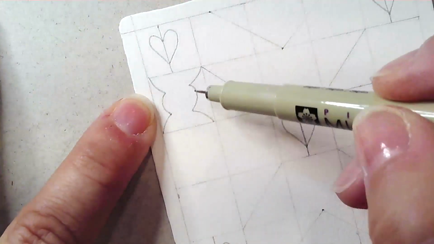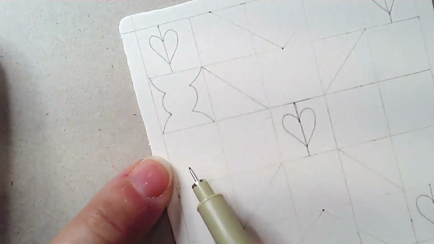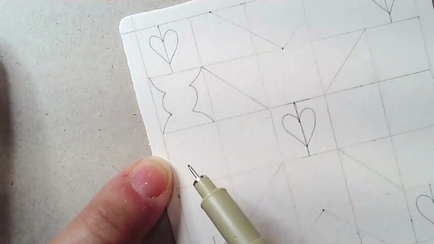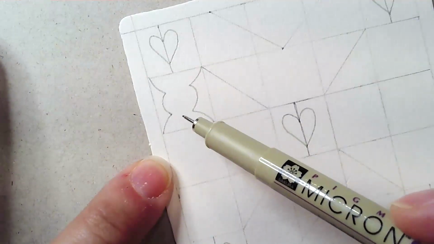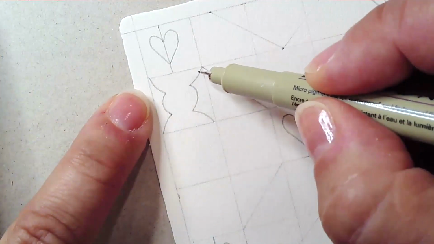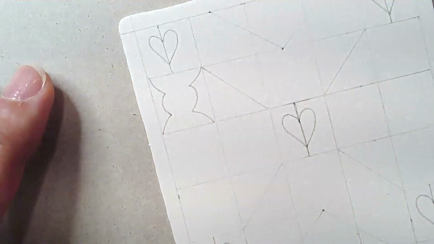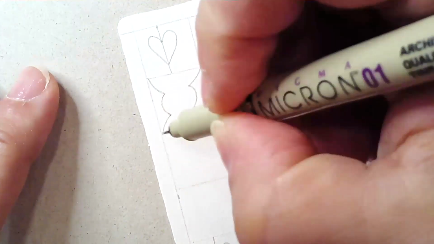So now that we have this crater completed, we're going to go to the second box and we're going to do the crater in the opposite direction. Here I started on the top line, so now I want to start on the side line.